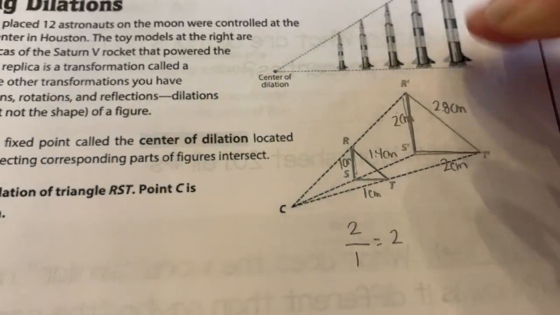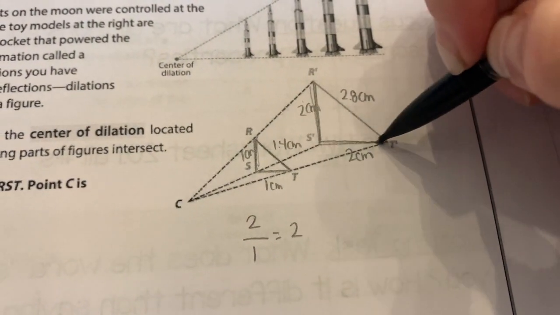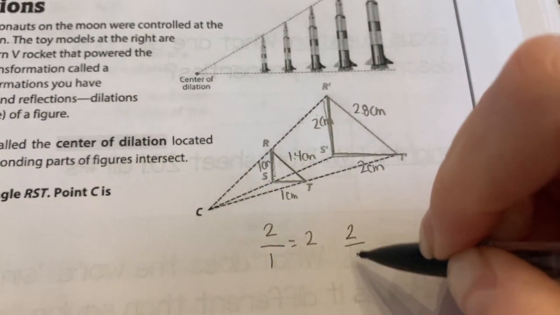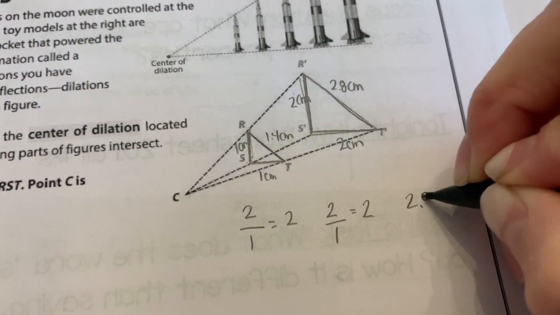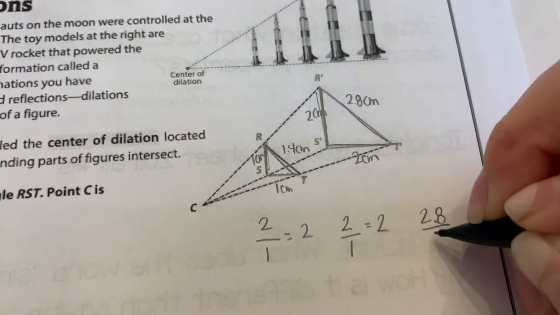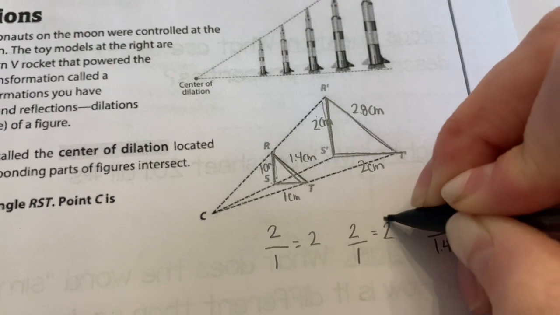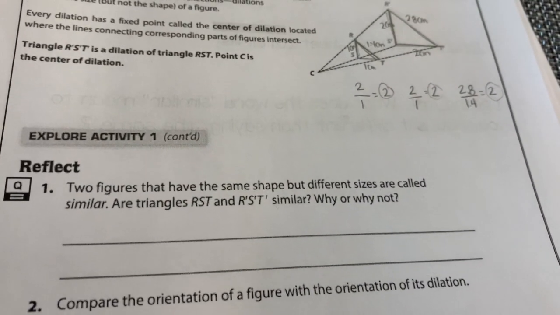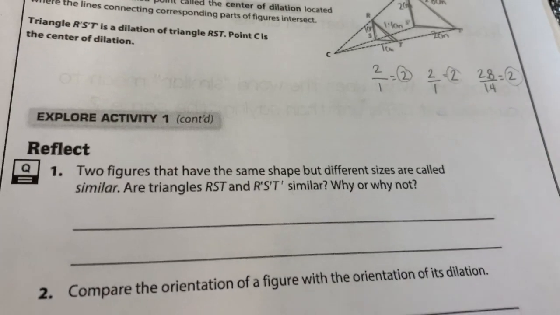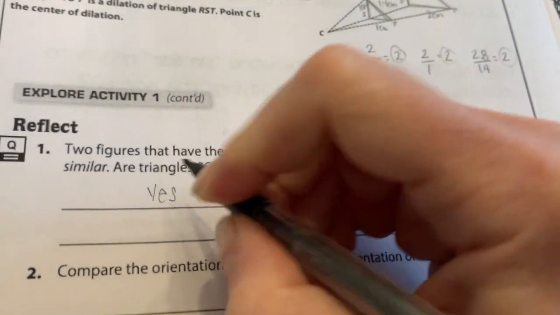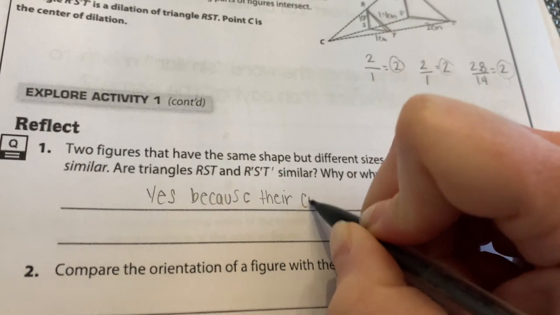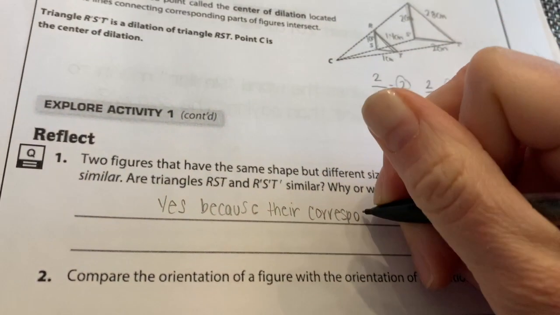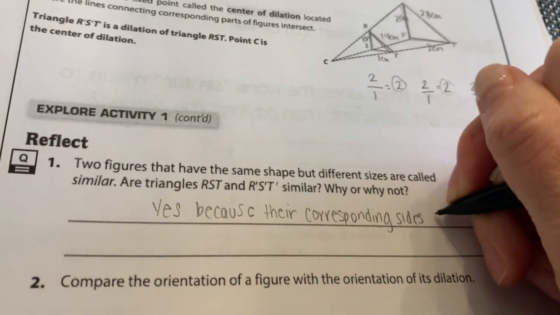So the ratio is 2 to 1, which is equal to 2. S prime T prime is 2, and ST was 1, so that ratio is equal to 2 as well. And then finally, R prime T prime is 2.8, and the original was 1.4, and that is also equal to 2. So this tells me that they are proportional because the ratios are all equal. Because they have the same shape but different sizes, they would be similar. So yes, they are still similar. Yes, because their corresponding sides are proportional.